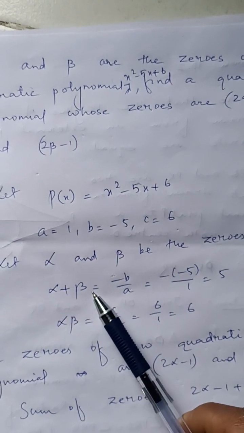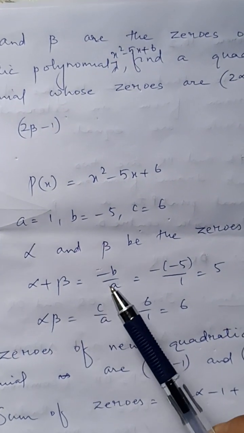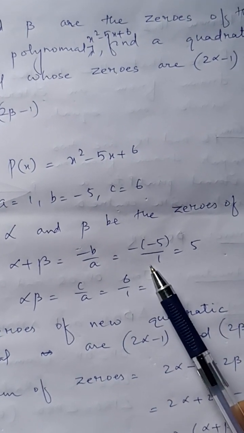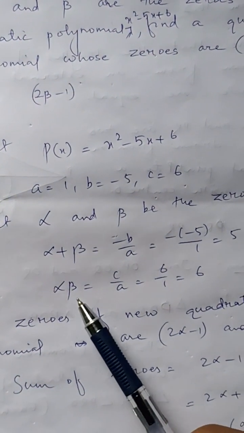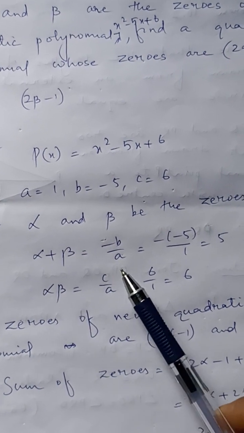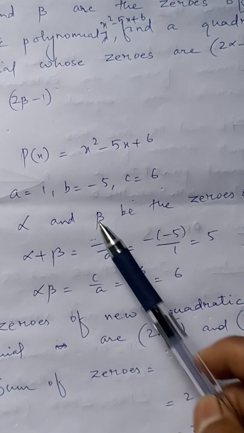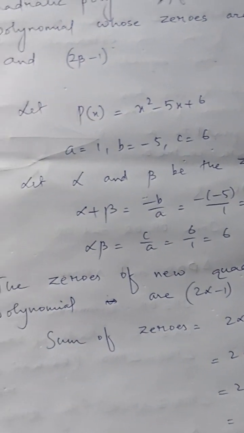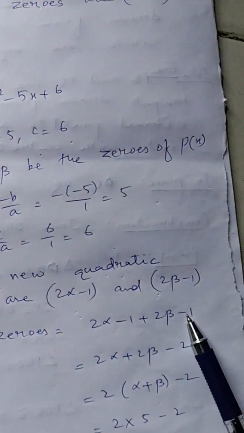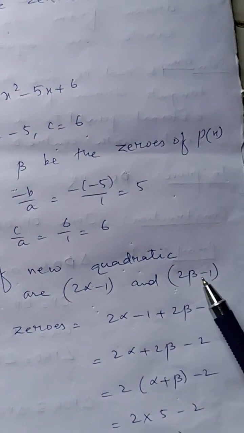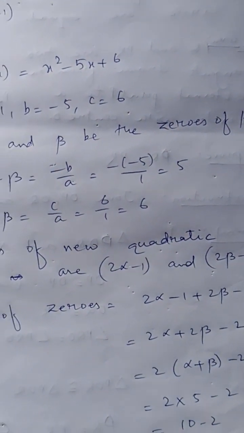Then here we do alpha plus beta, which is nothing but the sum of zeros. So by the formula minus b by a, put the b value and a value, solve it, you will get 5. Alpha beta, which is the product of zeros, is c by a. The c value you can see from here is 6 and the a value is 1, so 6 by 1 is 6. Now we'll write the zeros of the new quadratic polynomial, which are 2 alpha minus 1 and 2 beta minus 1. This is also there in the question.